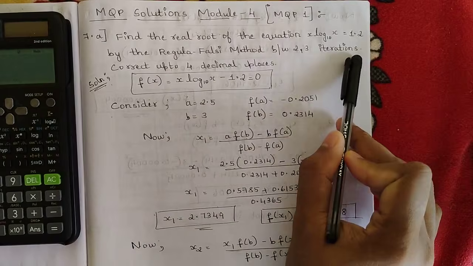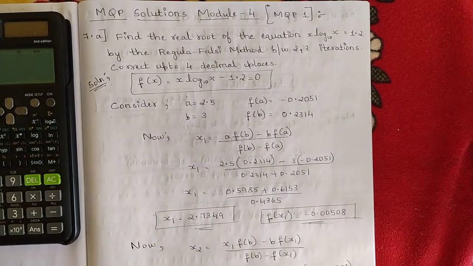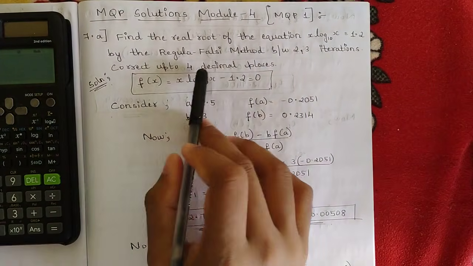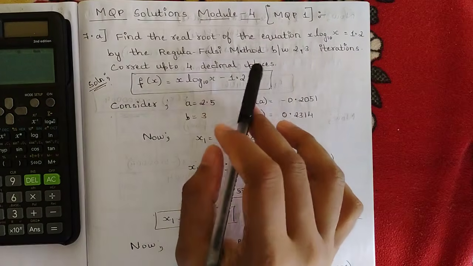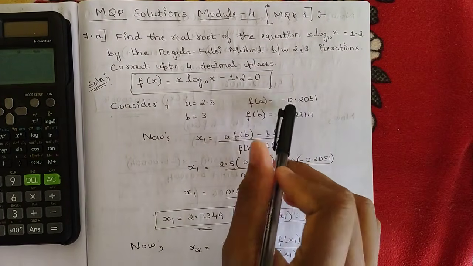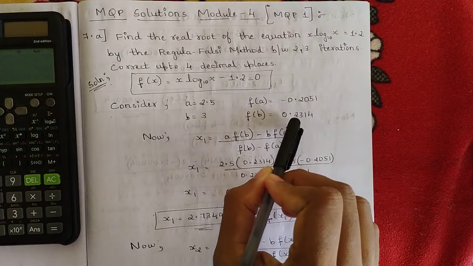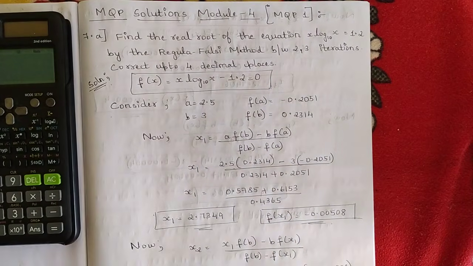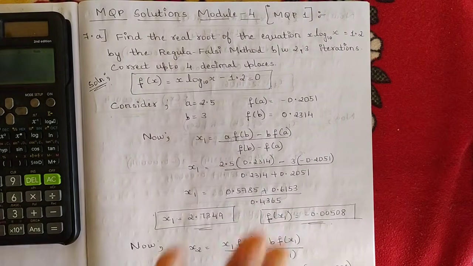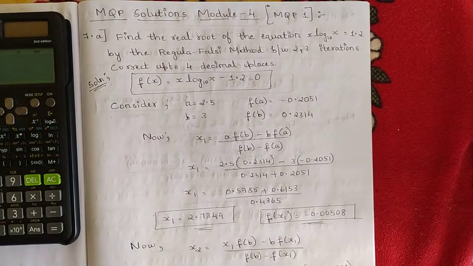Between 2 to 3 iterations, meaning steps, you should do correct up to 4 decimal places. That is, after calculation, whatever value you get, you should consider 4 digits after the decimal point. That's why they have mentioned correct up to 4 decimal places. Let us solve this question. I've already solved it, and I'm explaining to you how to solve it using this method.